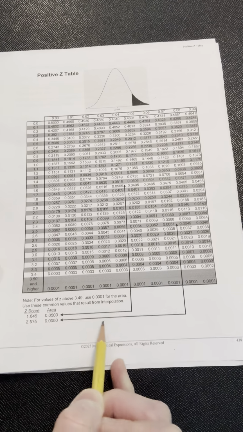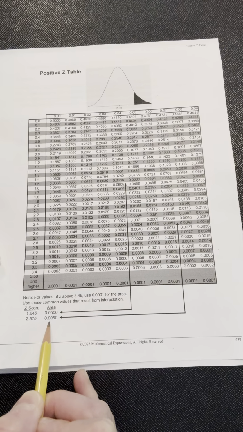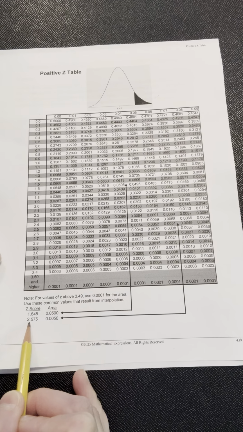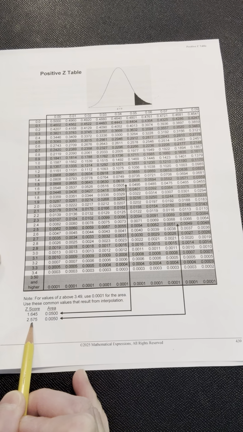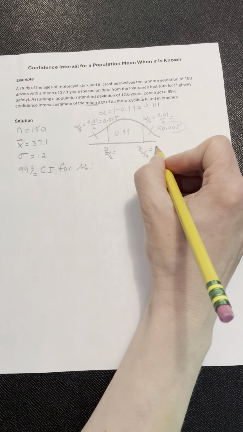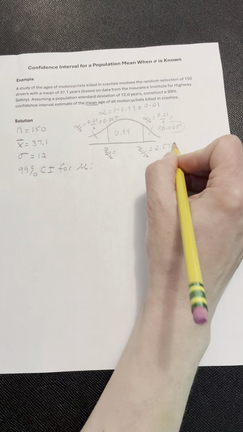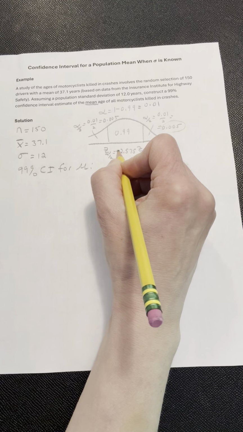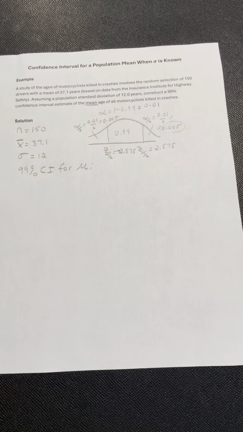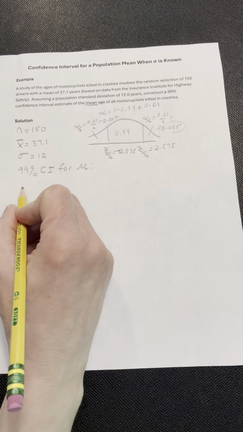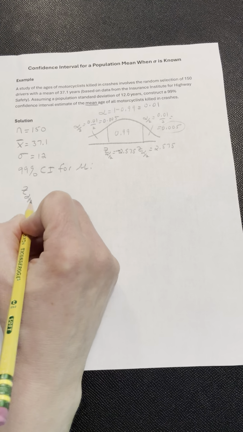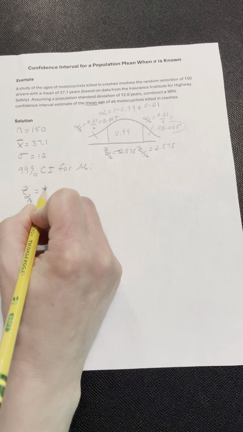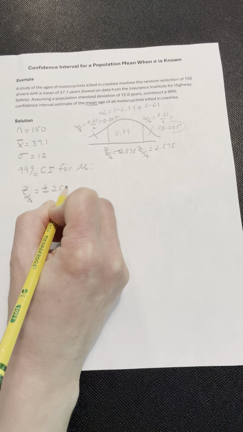So you'll see it shoots me down to the bottom of the table, and it says for an area of 0.005, I'm going to get a z-score of 2.575. So we're going to use 2.575 in that right tail and negative 2.575 in that left tail. So that is going to be our z critical value. Anytime we see z alpha over 2, we're going to have that plus or minus 2.575.